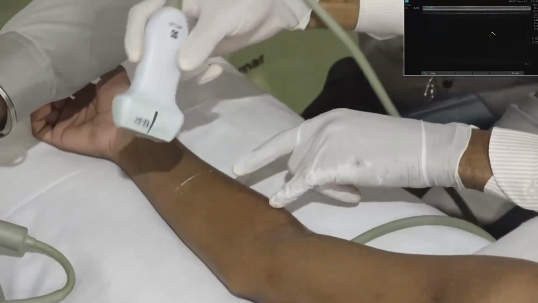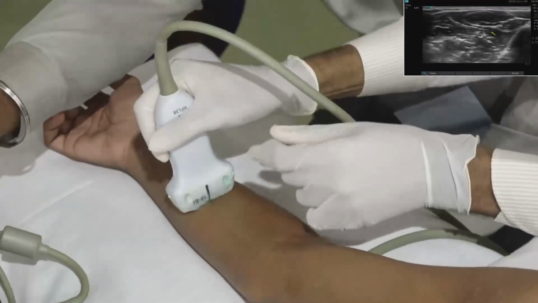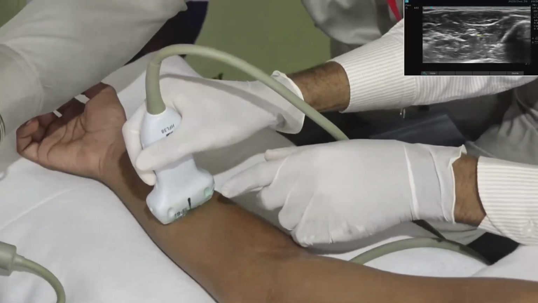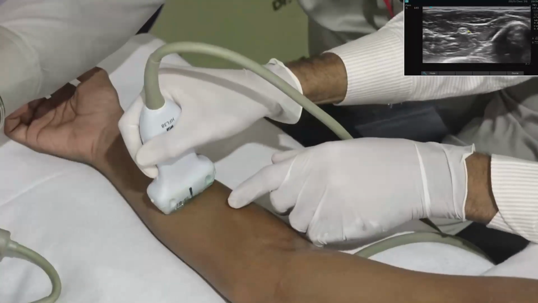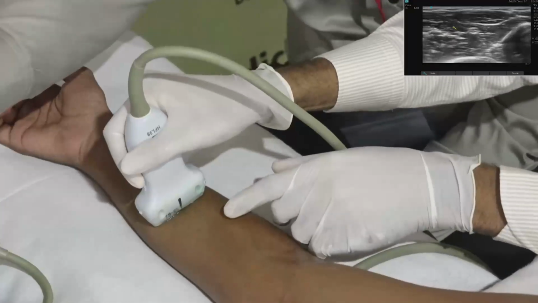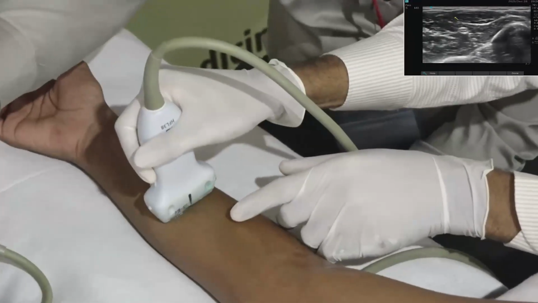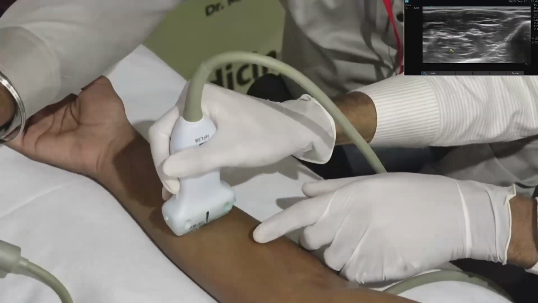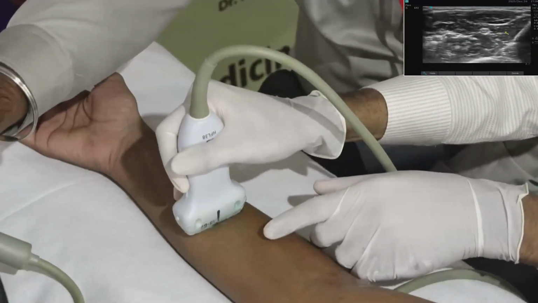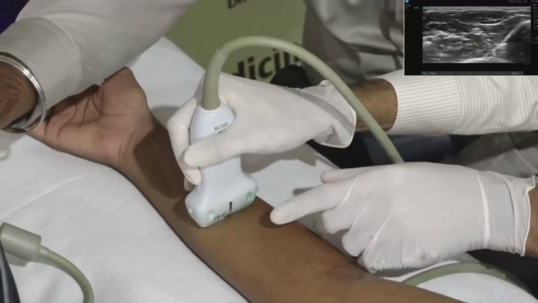The marker is away from me. The muscle above the median nerve is flexor digitorum superficialis, and the muscle below the median nerve is flexor digitorum profundus.